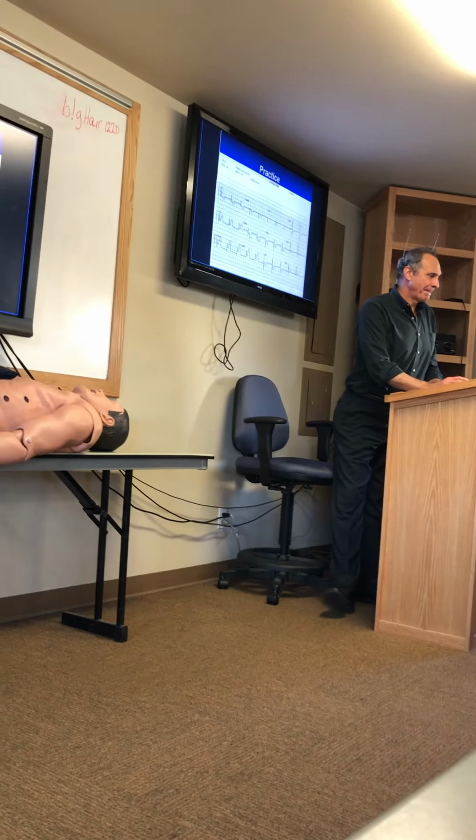Sometimes you see a little in V6, but V1 and V2 are the negative eyeball, so they're going to be depressed. Here's the MI back here, so the eye sees negative, it's going to be away from them.